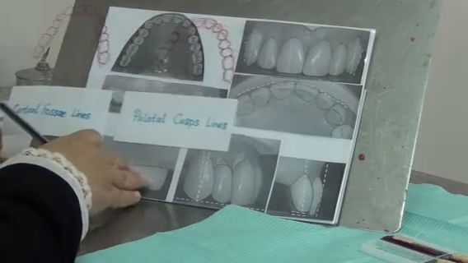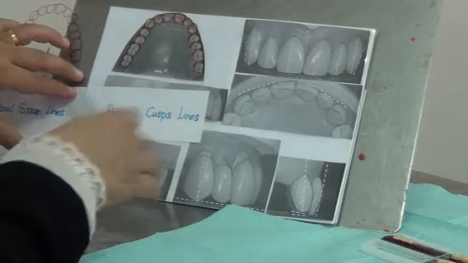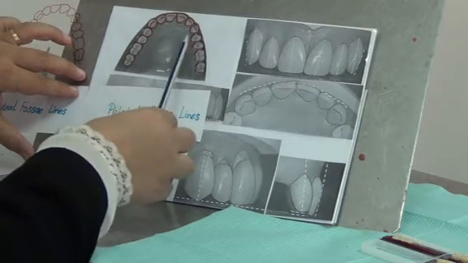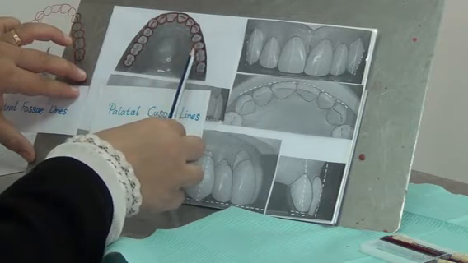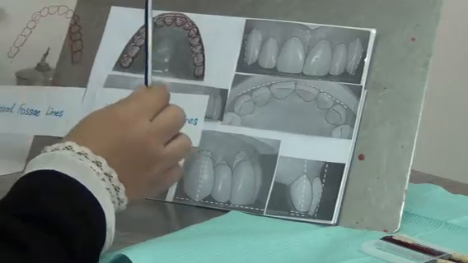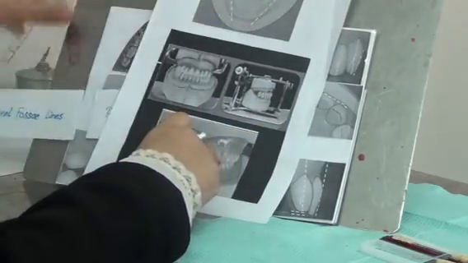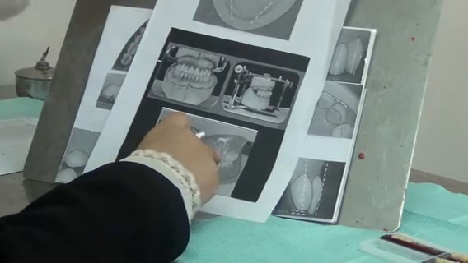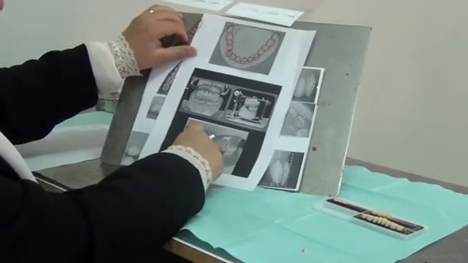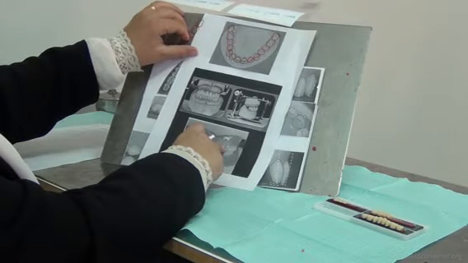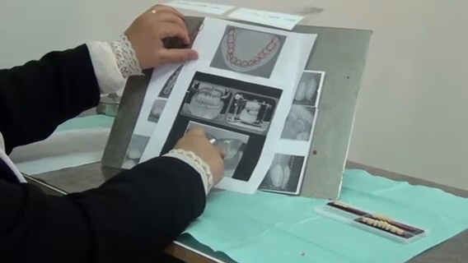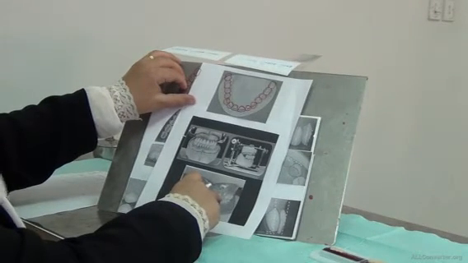And the palatal upper cusps in these areas, the tips of the cusps, not the palatal outline, but the line joining the tips of each cusp of the upper, is coinciding with the lower crest line. So if we invert this, the upper is going down on the lower. We find that the palatal cusps of the upper are aligned exactly over the middle of the crest of the lower. So these are our reference lines.